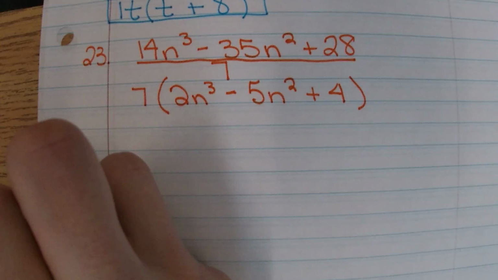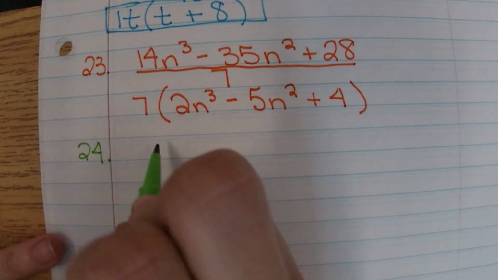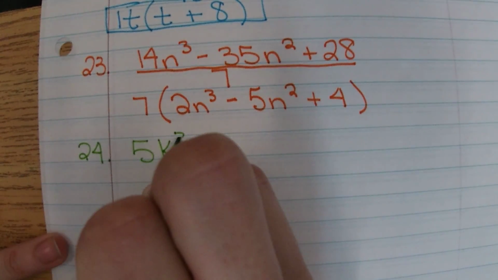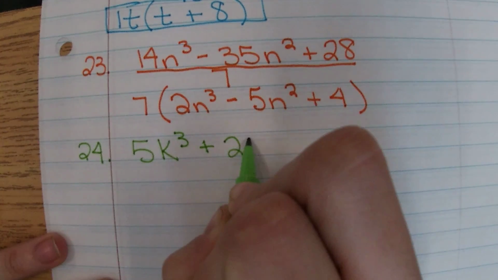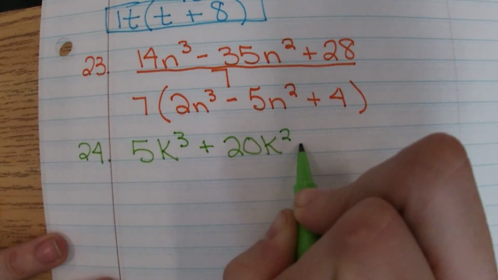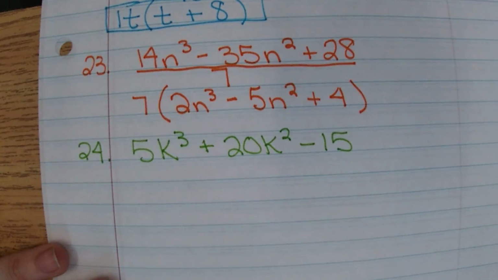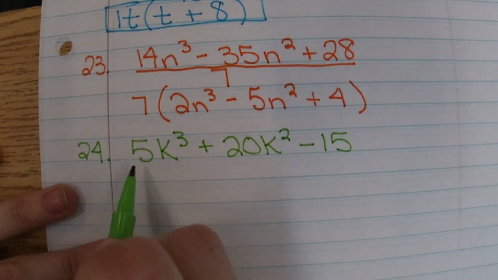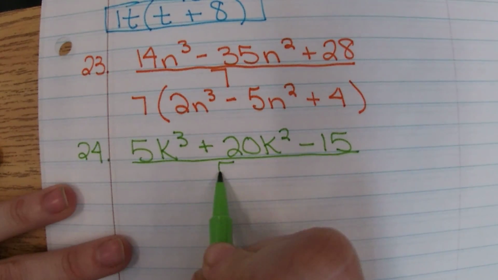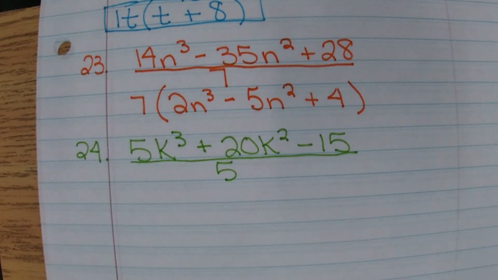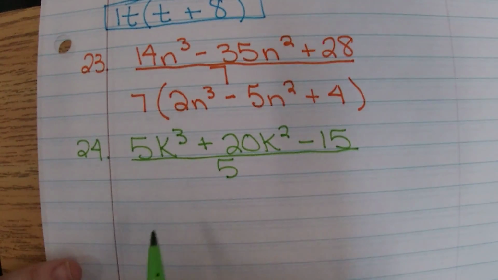Number 24. We have 5k to the third power plus 20k squared minus 15. We can pull out a 5. They do not all have the variable, so we can't pull out a letter. 5 divided by 5 gives us 1.